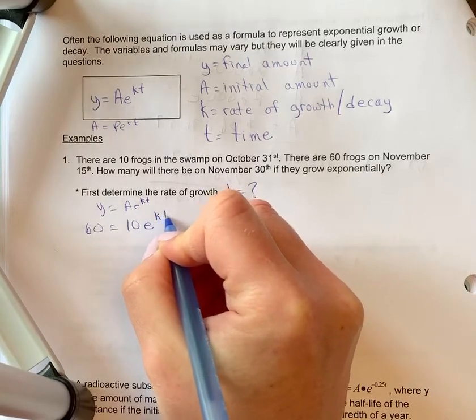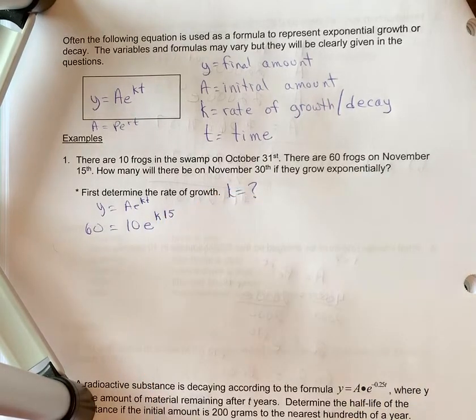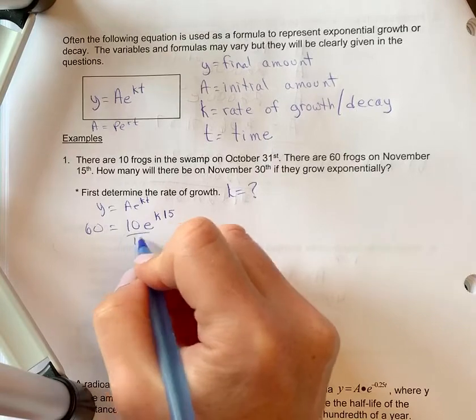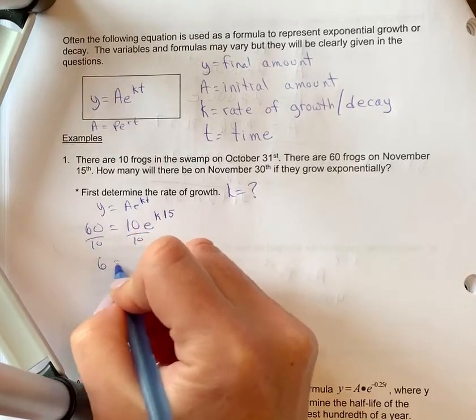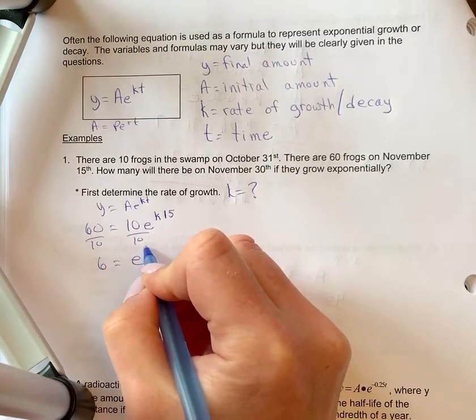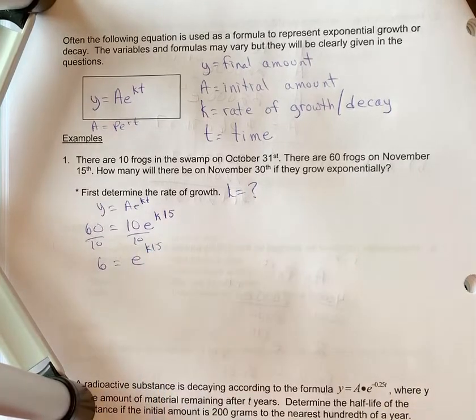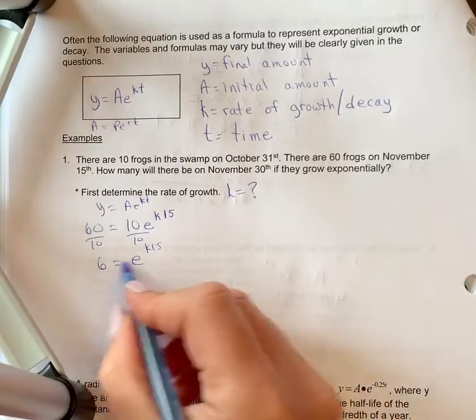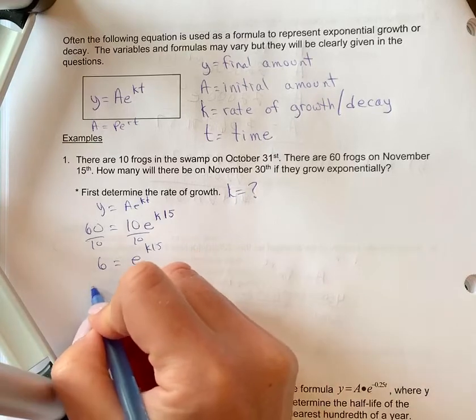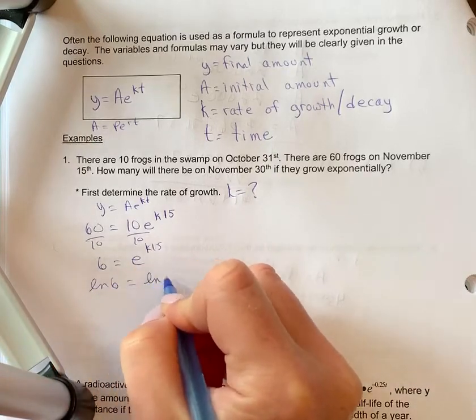That was a time period of 15 days. So we'll use 15 for time. So let's solve for k. So we need to divide off the 10. So we get 6 is equal to e to the exponent k times 15. I'm going to log both sides because I can't get a common base. So because of the e, we're going to use natural log.